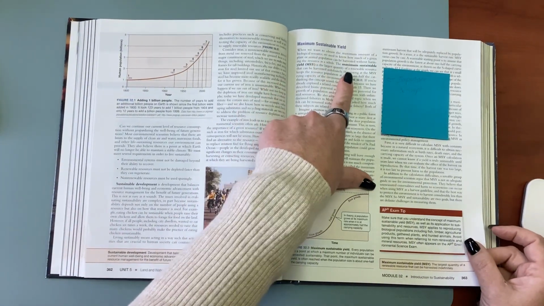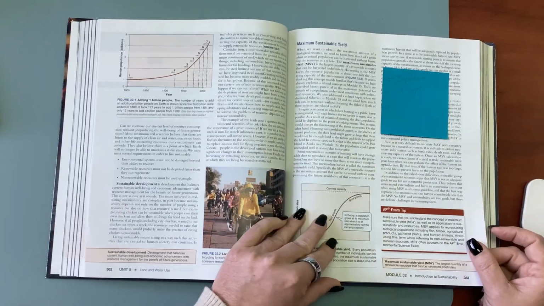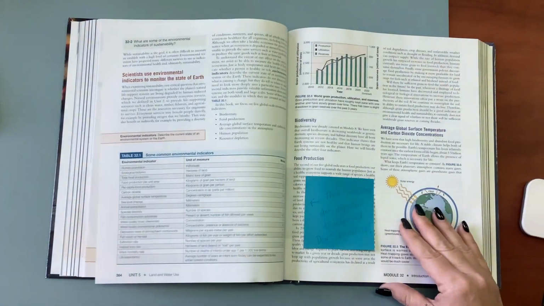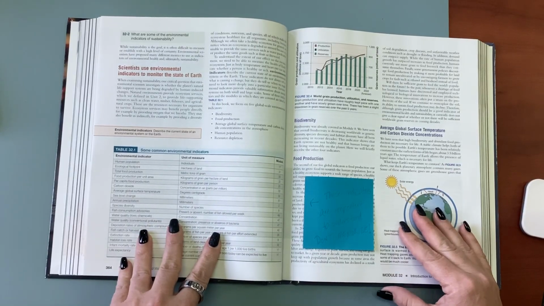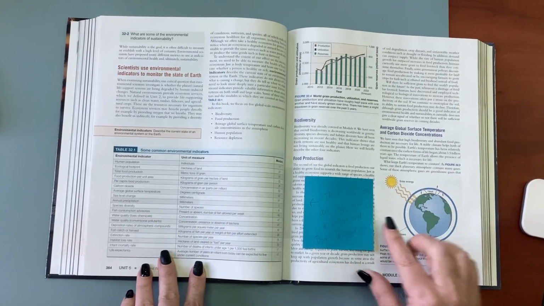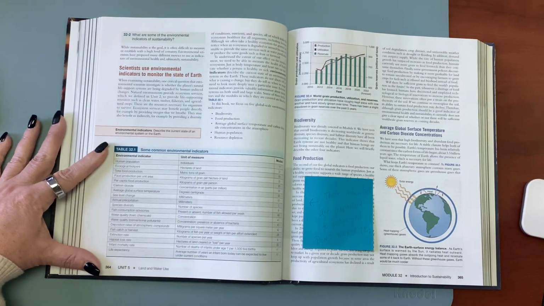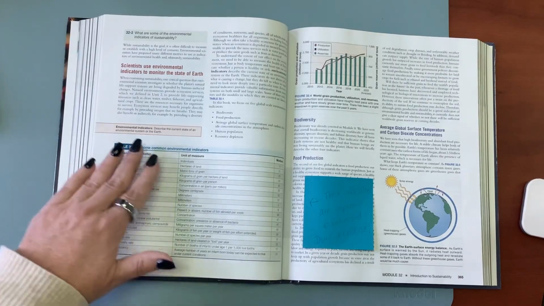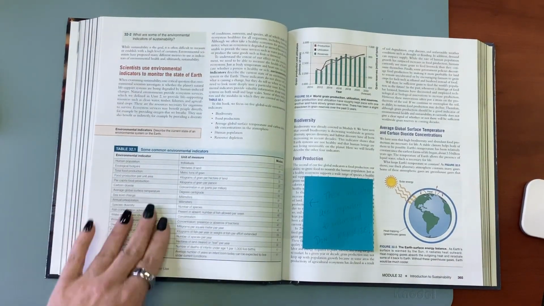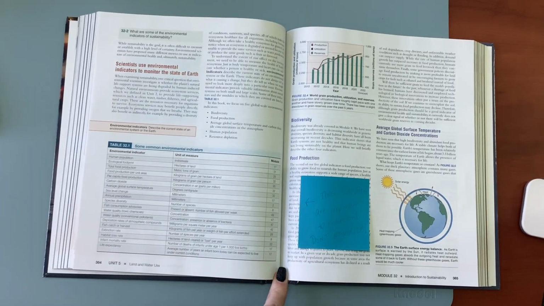Make sure you understand the term maximum sustainable yield. It's a really important concept, so that's something you should know. When you get back here to this table, this is another important table to understand. Again, these are just indicators of environmental health overall. These are all the different measurements or indicators, and this is the unit of measure, and this is where they're discussed throughout the textbook.